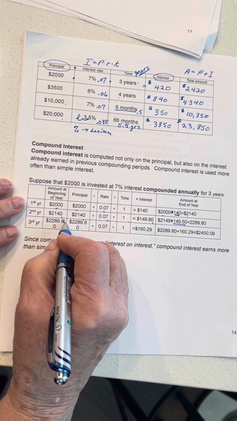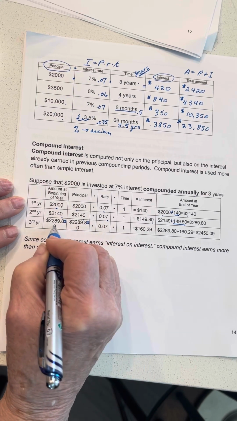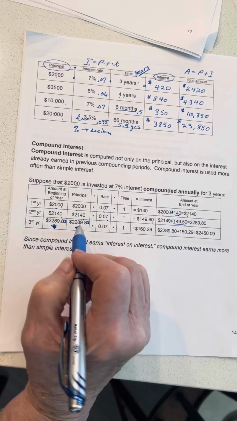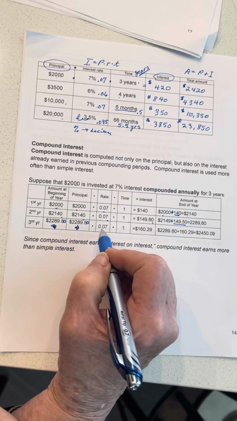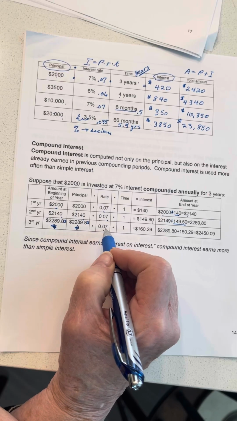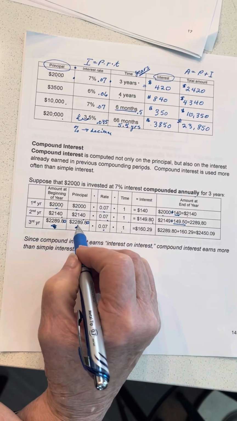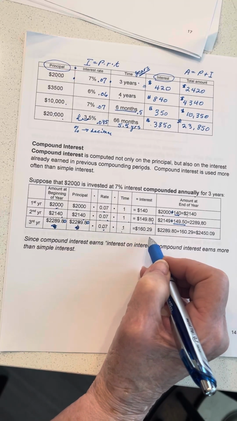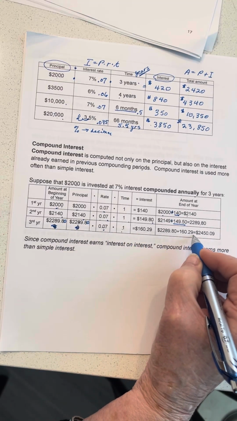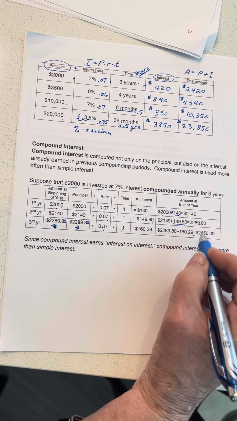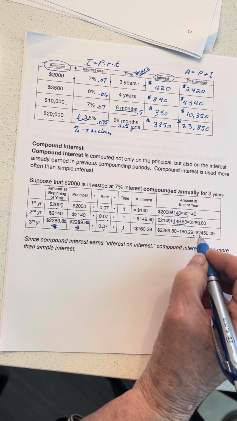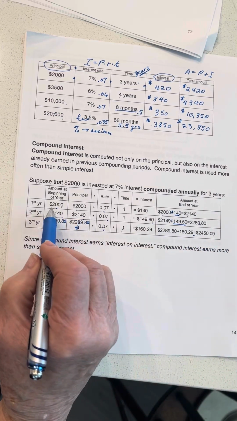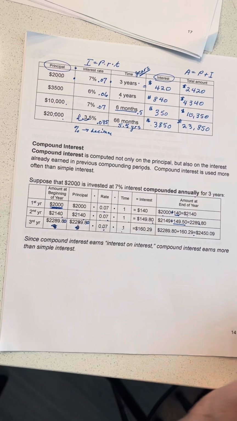I think this is the zero that goes over here. So this is our principal now. We're getting paid 7% interest on that for a year. So if we multiply this times this times this, we get $160.29, and that will then be added to the value at the end of the year. So now we have $2,450.09, which is a lot when we started with $2,000.